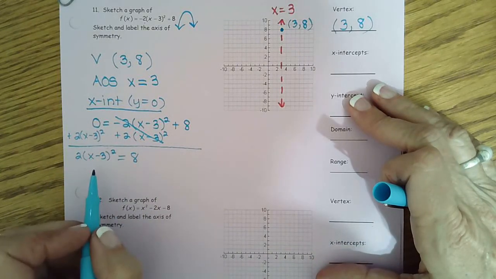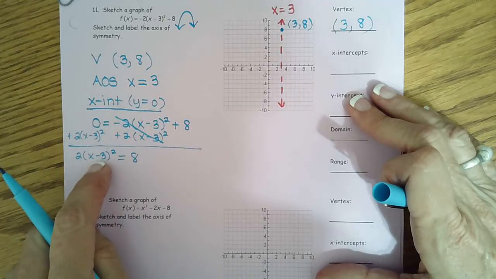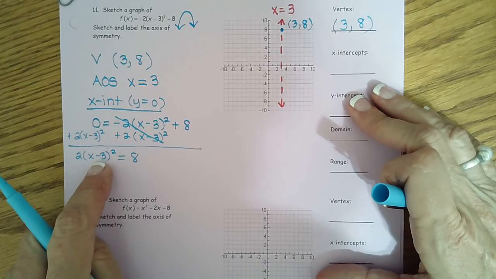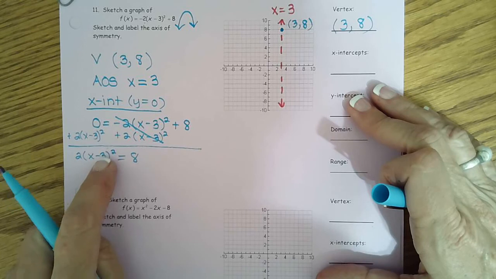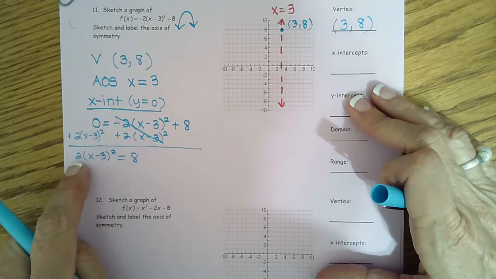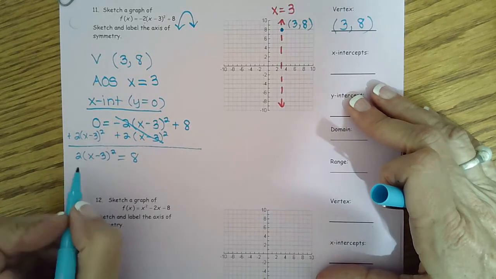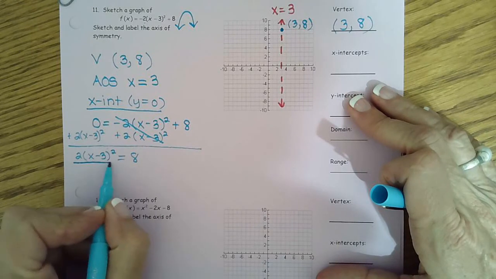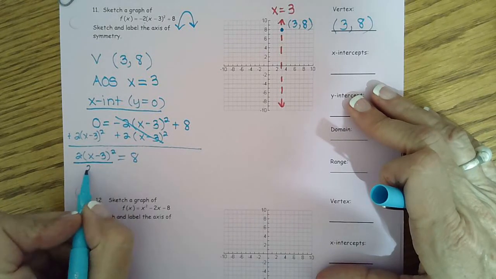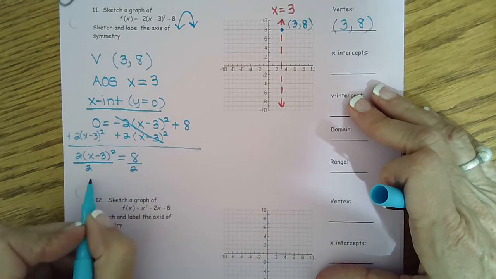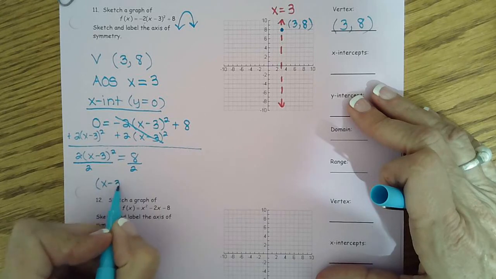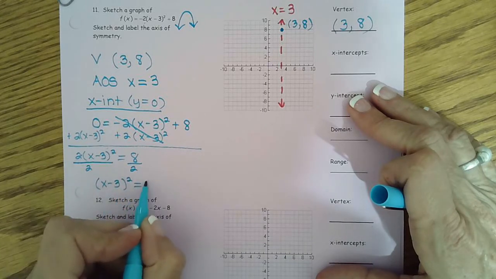And this, you can tell, is going to be a square root property. In order to do the square root property, remember your squared quantity has to be isolated, and it's not. There's a number outside, so we do the opposite to get rid of it. Since this is multiplication, we divide by 2, and we get x minus 3 quantity squared equals 4.